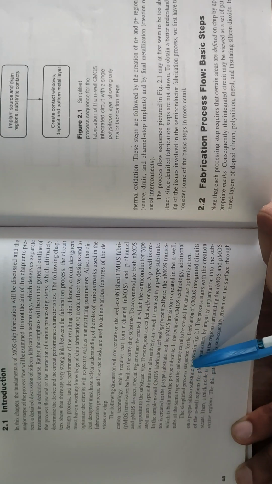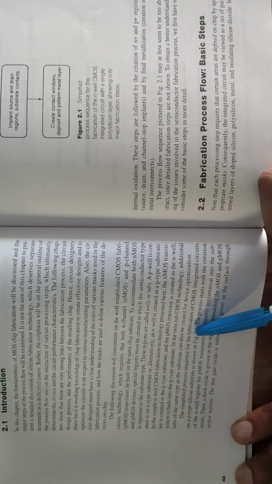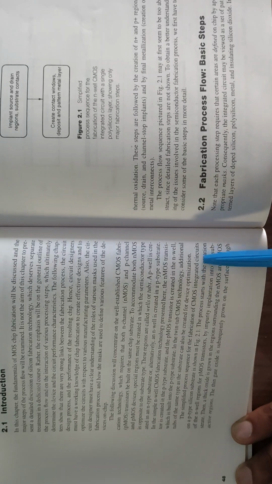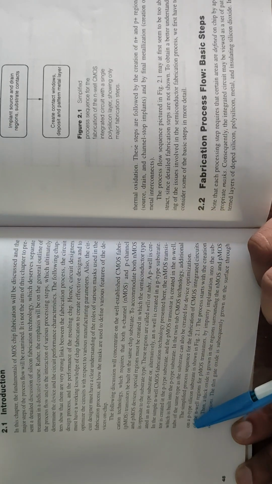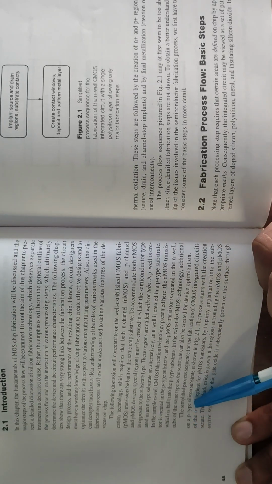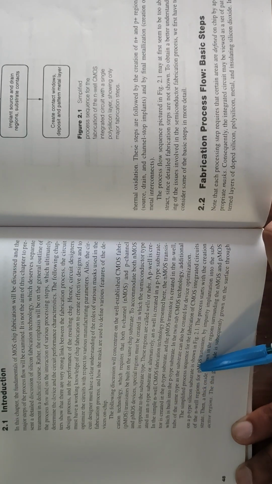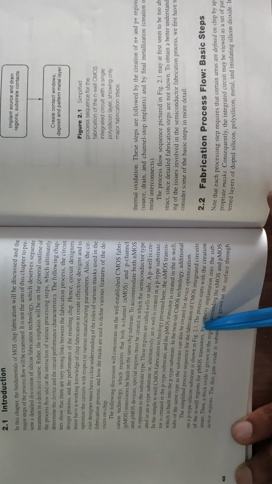The simplified process sequence for the fabrication of MOS integrated circuits on a P-type silicon substrate is shown in the figure.